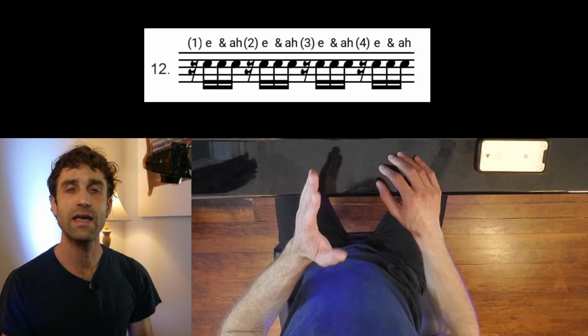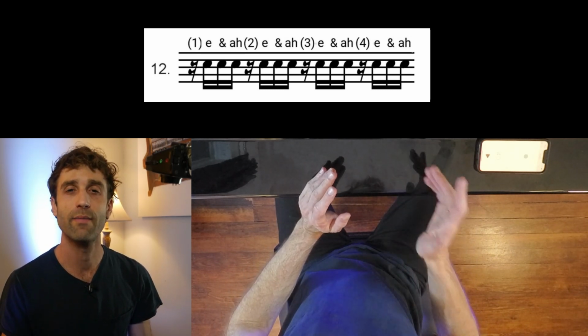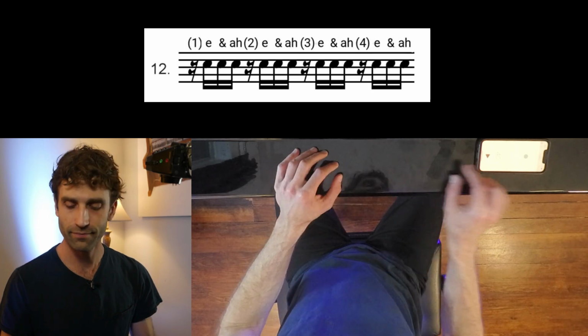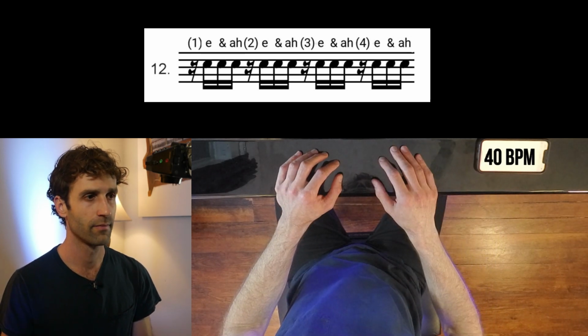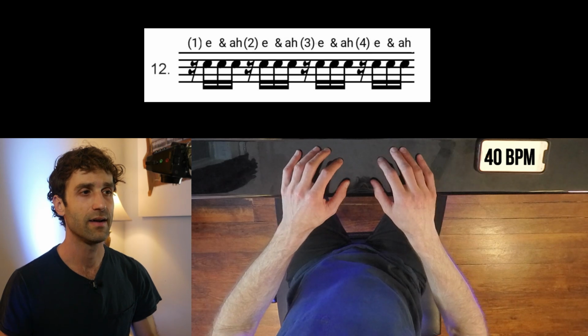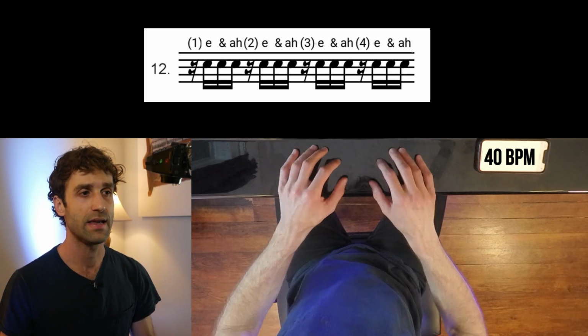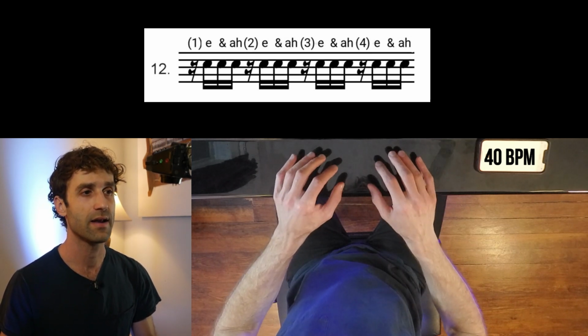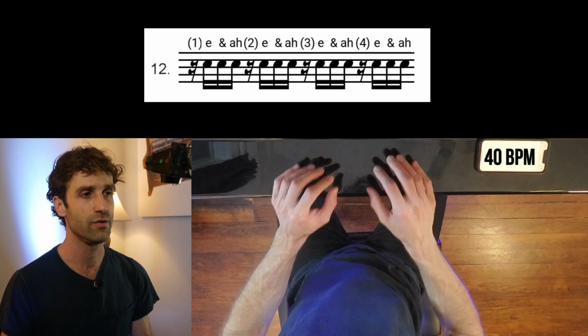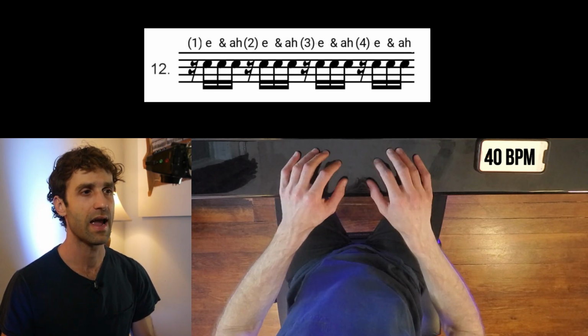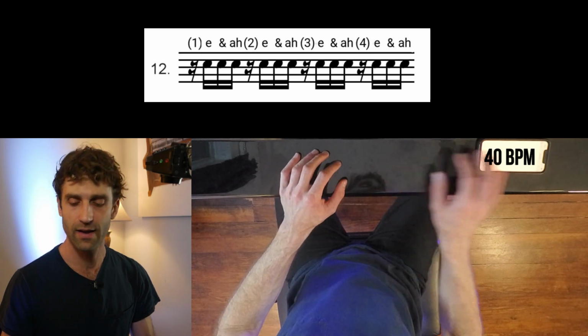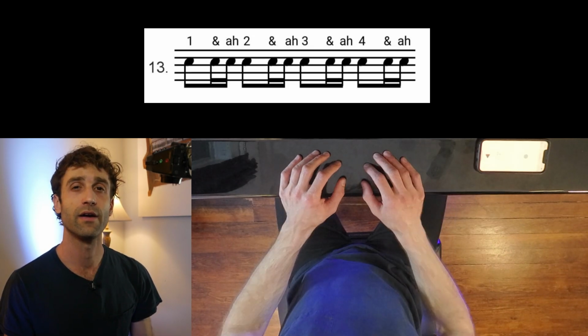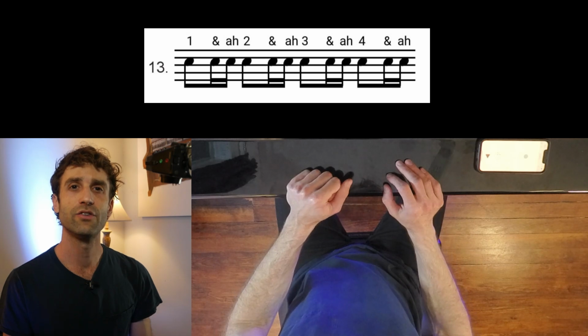For number 12, we will scooch everything over 1/16th note. Now we have the E anticipating the and then rebounding off as an A. 1 E and 2 E and 3 E and 4 E and 1 E and 2 E and 3 E and 4 E and.